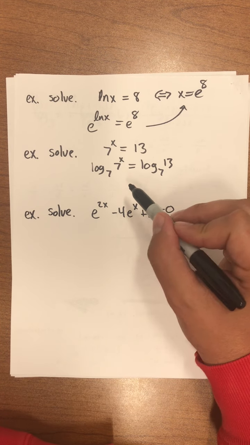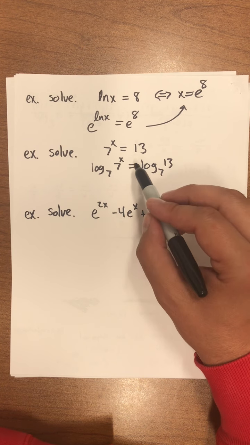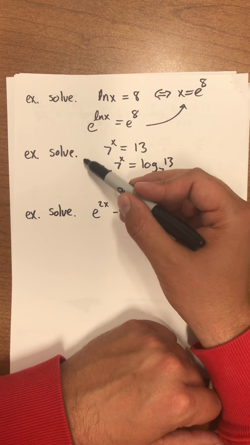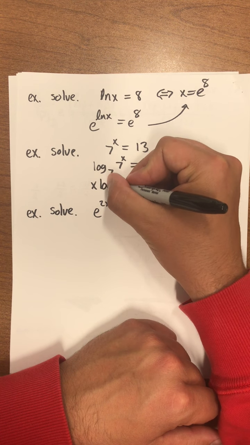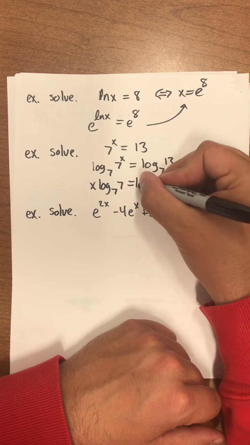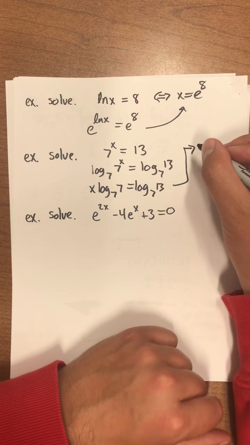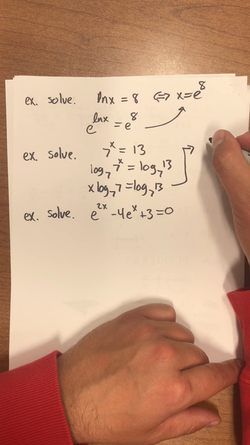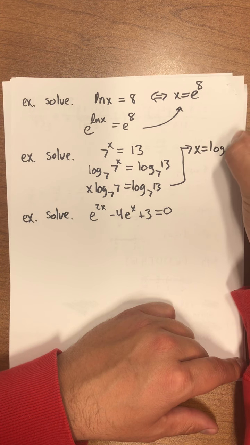The opposite is true when you compose an exponential inside of the logarithm with the same base, so you could show the power property that x comes out front, and log base 7 of 7 is 1, so x equals log base 7 of 13.